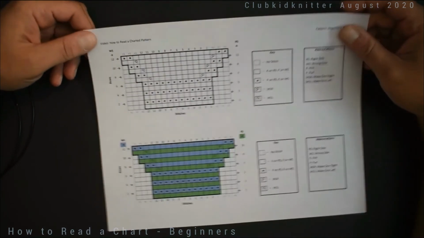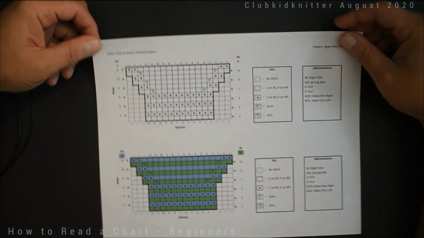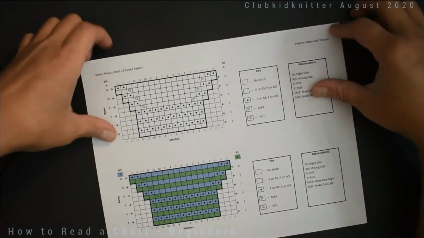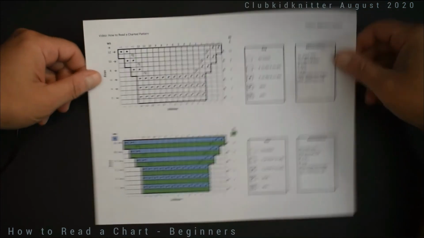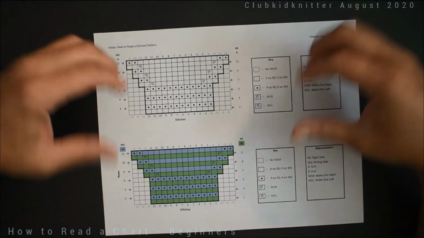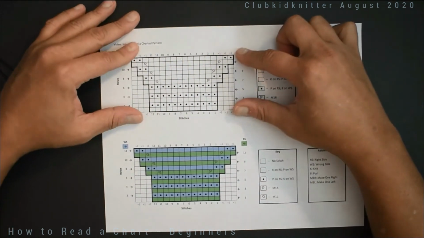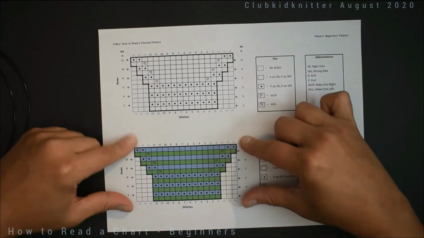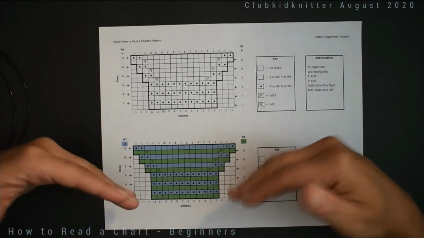This is the chart that I'll be using to demonstrate how to read a chart as well as knit from a chart. It is a PDF format, and it will print out on your personal printer exactly as is seen here. Now, I did divide the chart into two sections. This is more or less the chart that you would see in a typical pattern. This right here is to accompany this video in helping you to better understand where I am in the chart.